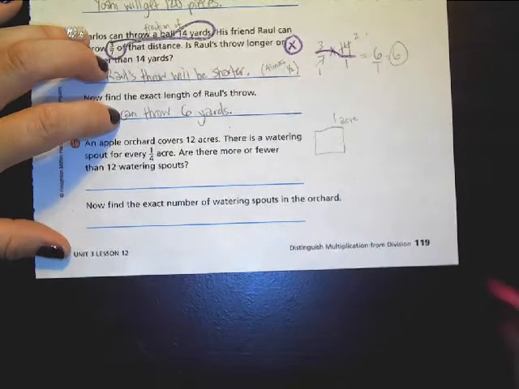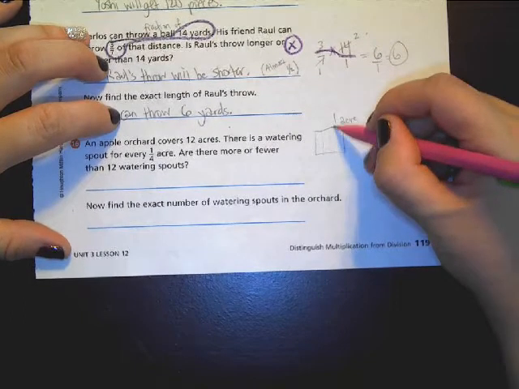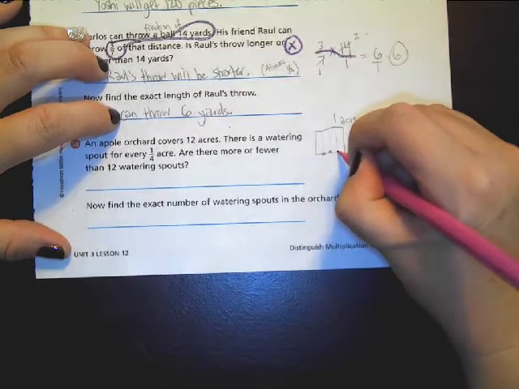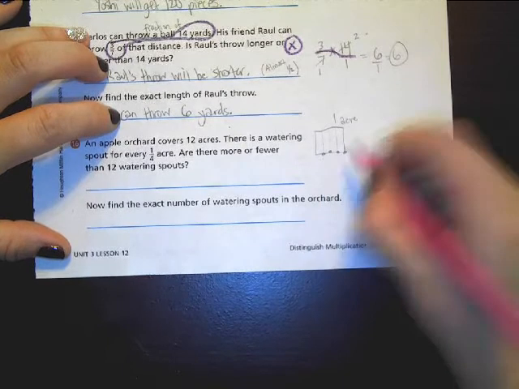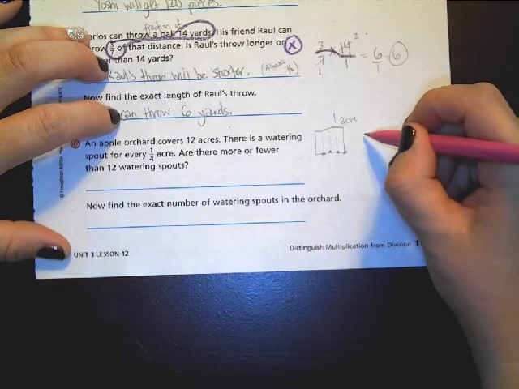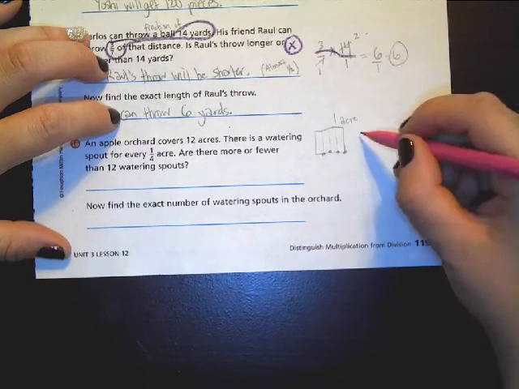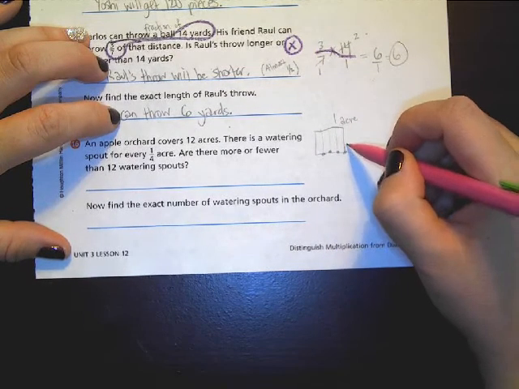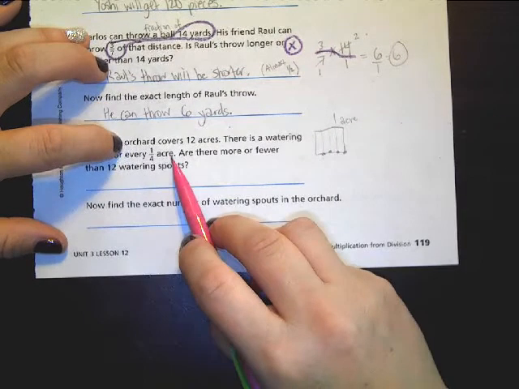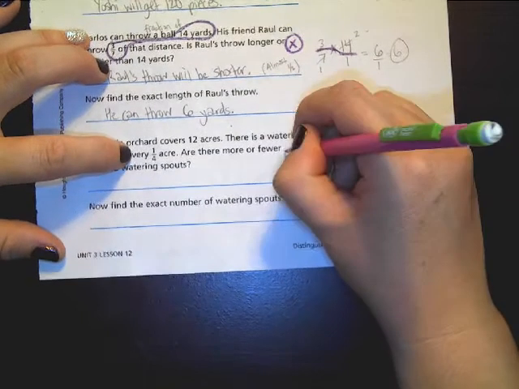So if this is 1 acre, every fourth, there's a watering spout. There's one here, here, here, and here. And I have 12 more of these. So think about it. I'm taking each acre and I'm splitting it into fourths.